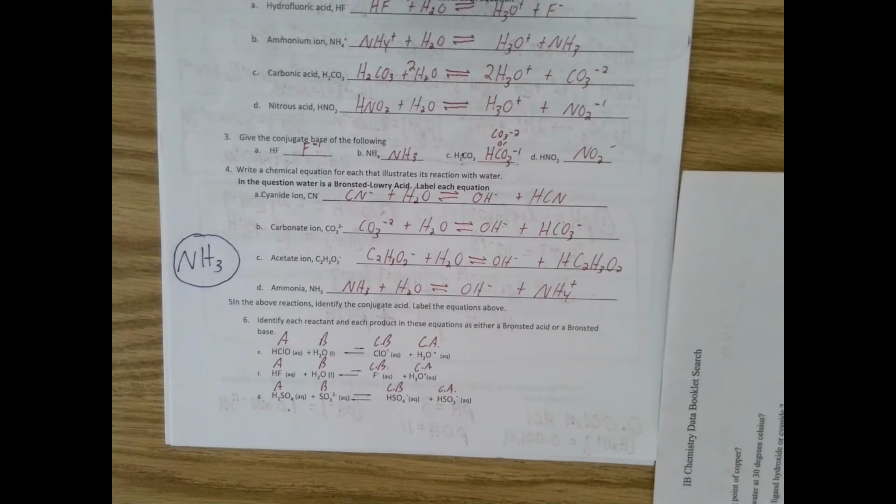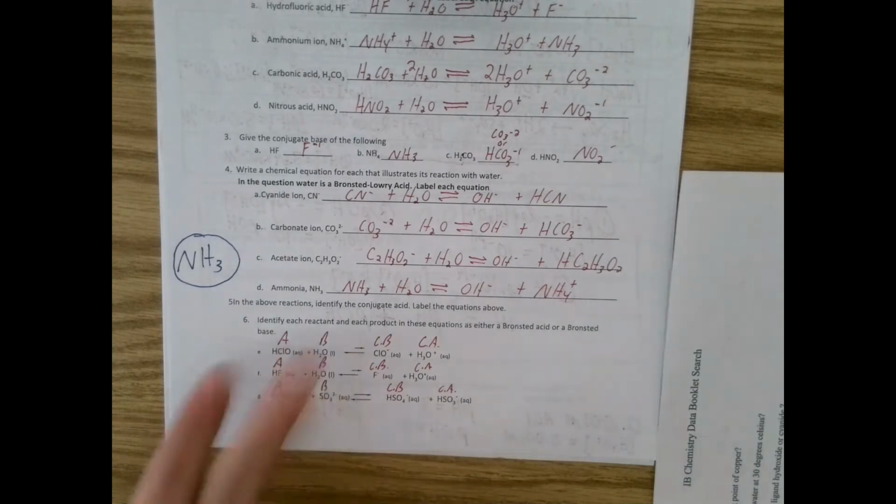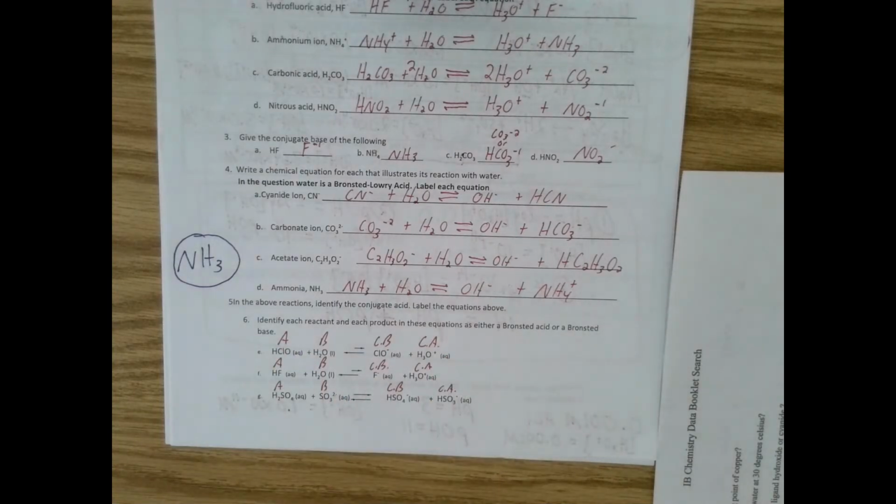Okay? It's just a coincidence the pattern worked out. Okay? Don't try and learn a pattern. I could have flipped those two and flipped those two. It isn't always A plus B gives CB plus CA.